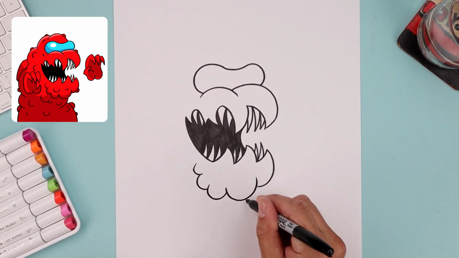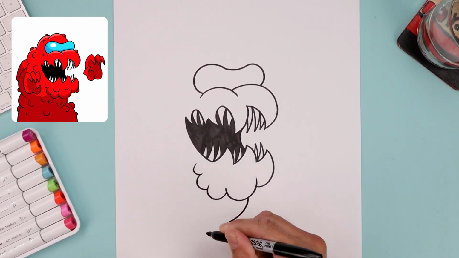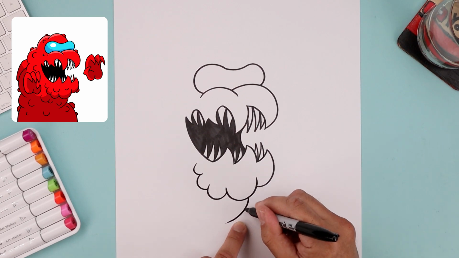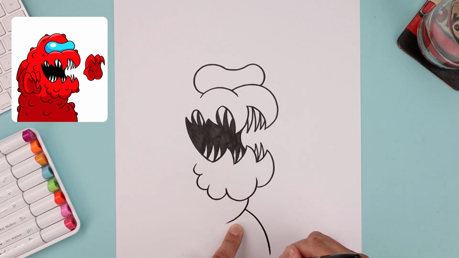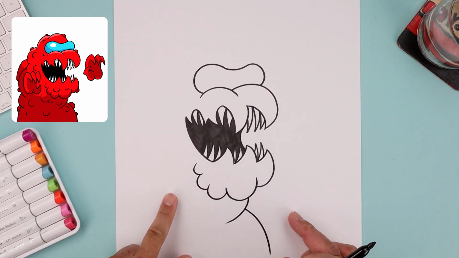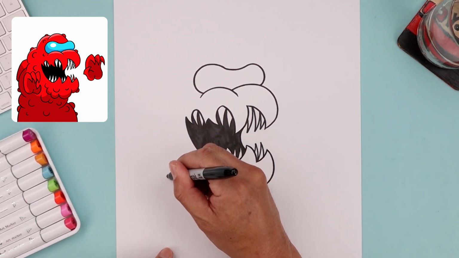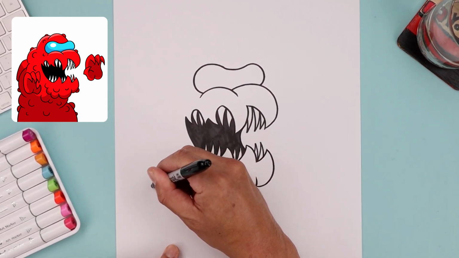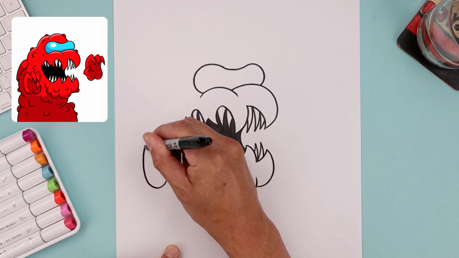Let's go underneath the chin, draw the body, coming down and in, and we'll create a fold. Stepping back, we're going to go out, and then all the way down towards the bottom of our page. Now you're going to draw the left hand on top of the body. So let's start here in the palm and come down, round up the palm, go up, and then in.